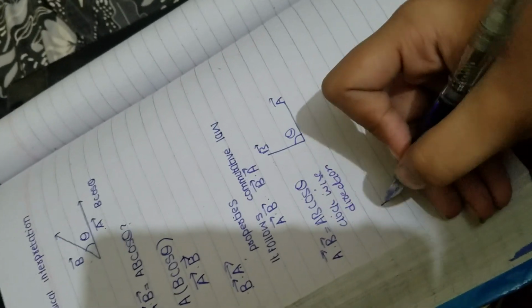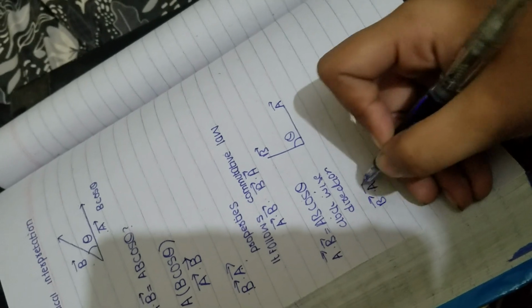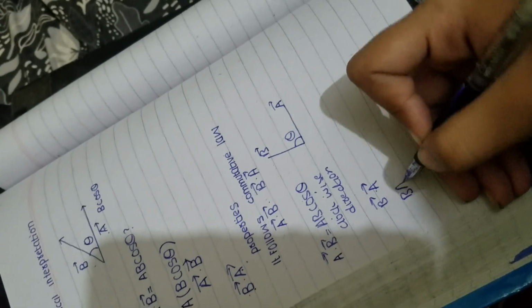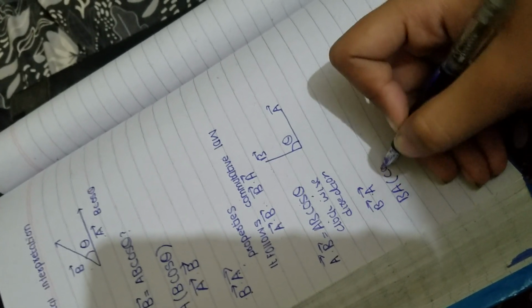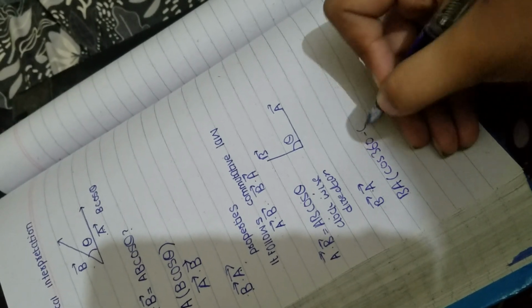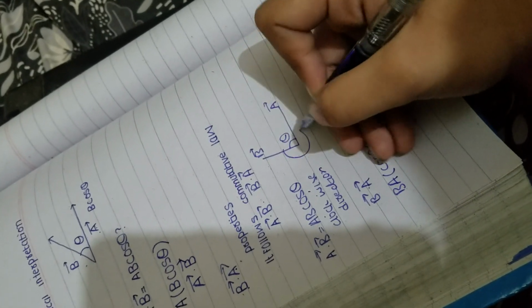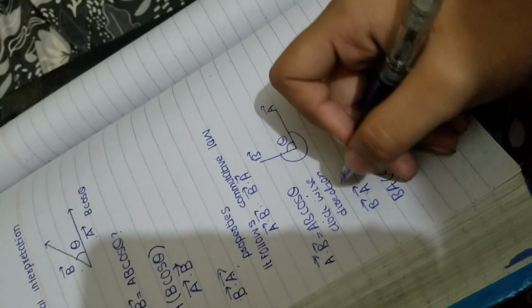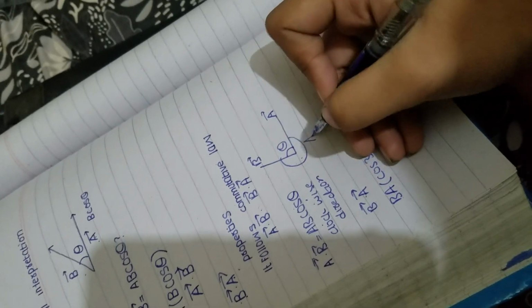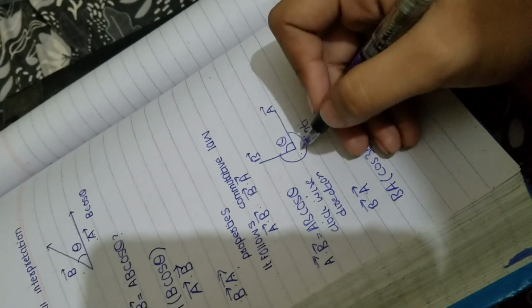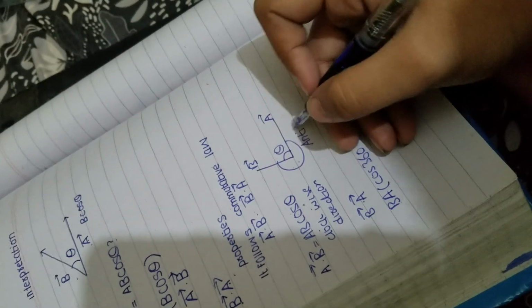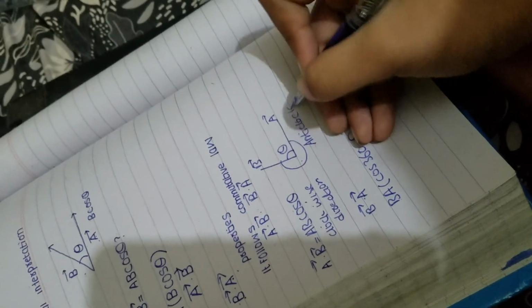But if we consider B vector dot A vector, it will be something like this: BA cos 360 minus theta, just because we are moving from B to A outside, so this is the anti-clockwise direction, and we know that the full angle outside is 360. This is completely a 360 angle, anti-clockwise, and this is basically according to quadrants.